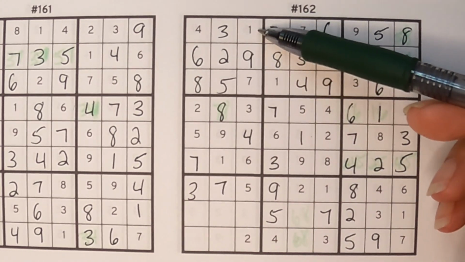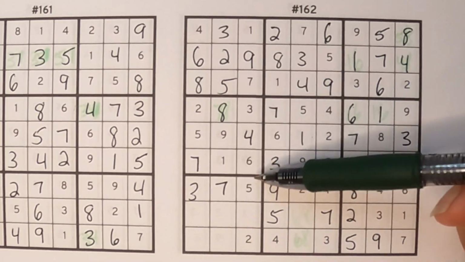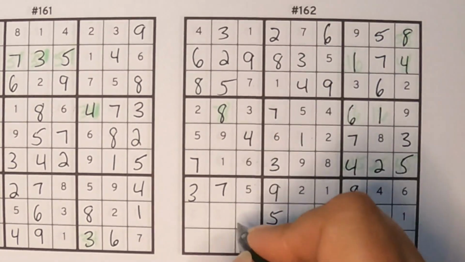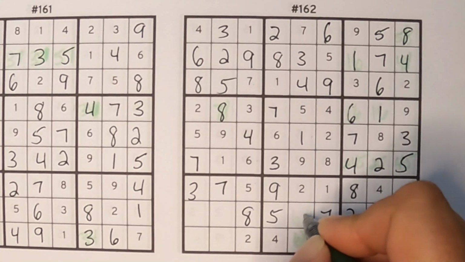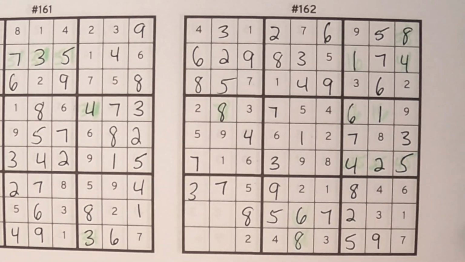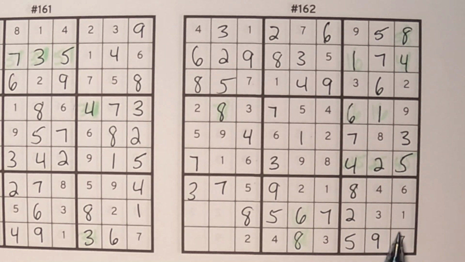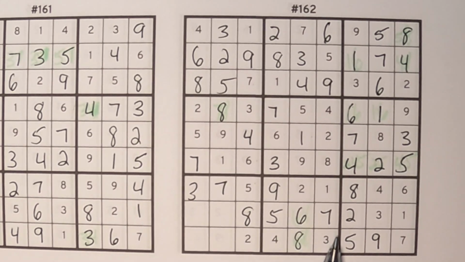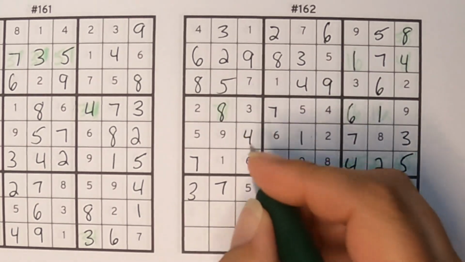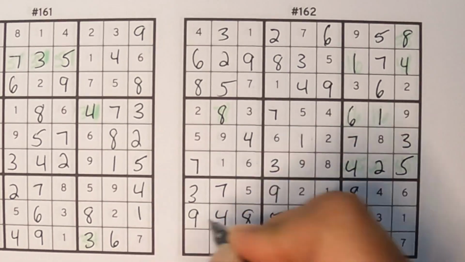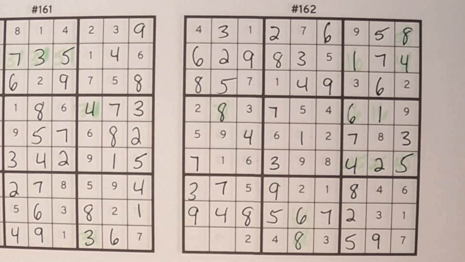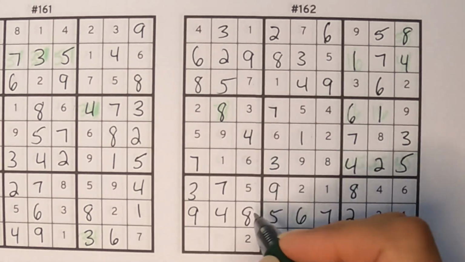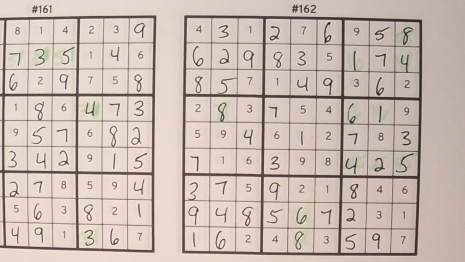For this column now, we've got 1, 2, 3, 4, 5, 6, 7. We're missing an 8. That 8 makes this our 6, 8. For this row now, we're missing 4 and 9. We've got a 9 here, so 4, 9. And for this bottom row, we're missing a 1 and 6. We've got a 1 here, so 6 and 1.